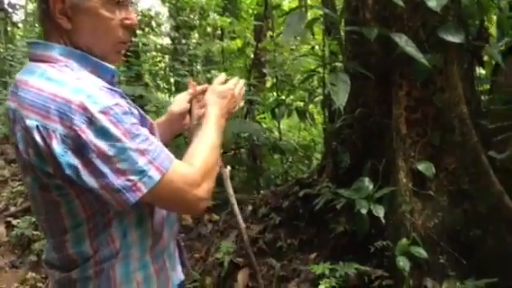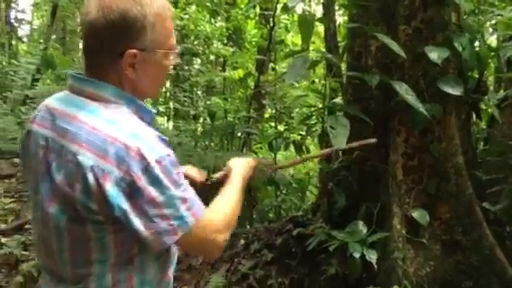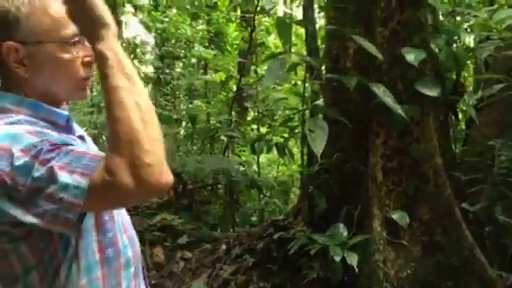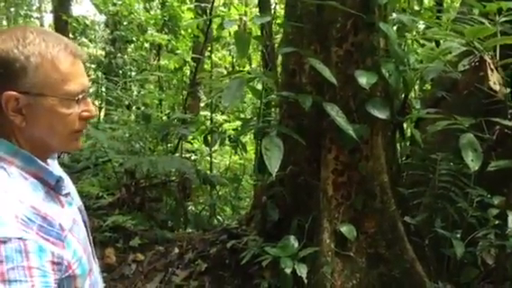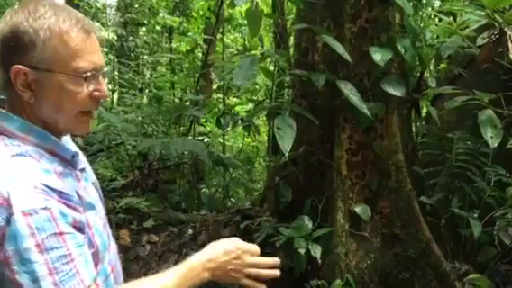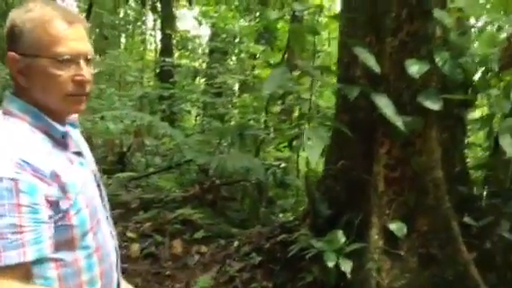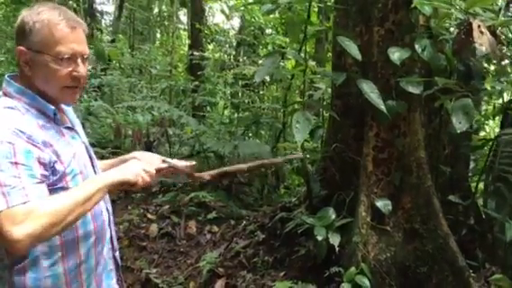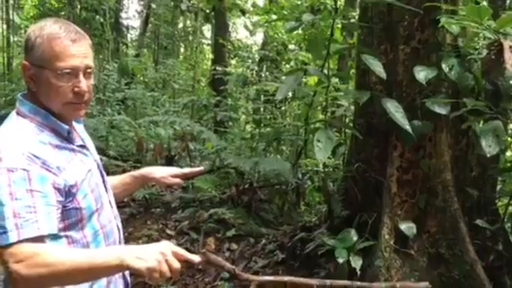As we classify horizontally, we have primary forest. One of these trees gets caught in a windstorm, falls, and it rips out an area the size of a football field. That's called a light gap. And as the forest grows back, it becomes secondary forest. So horizontally, we have primary, secondary, and light gaps.